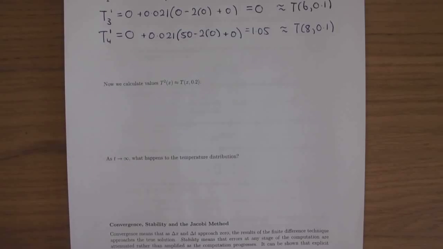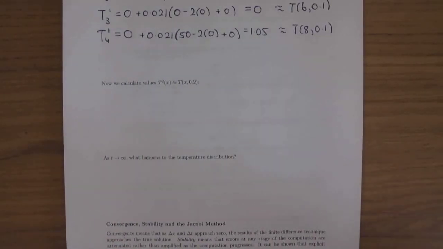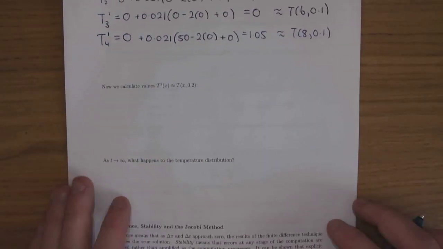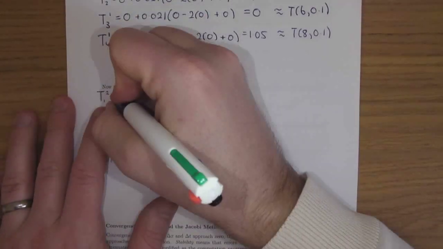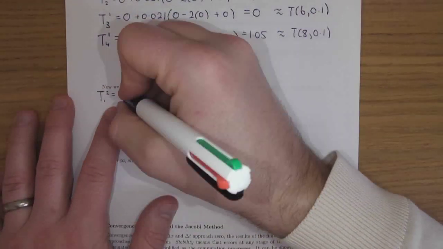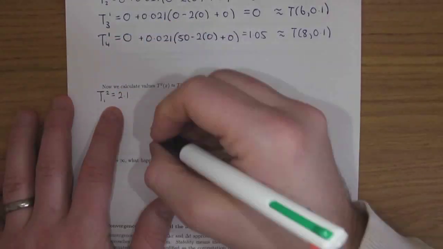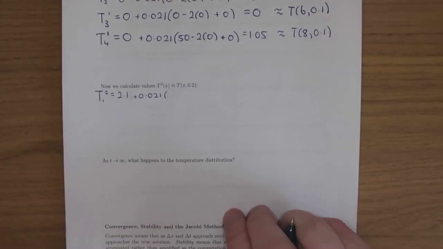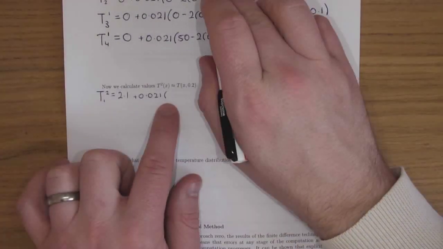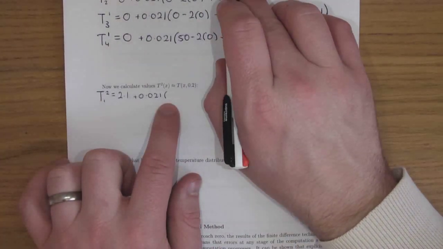So we're going to iterate this one more time. Obviously in VBA you keep going. So T1 at the next time is equal to the previous temperature, which is 2.1, plus 0.021. The formula says it's the next temperature over in terms of distance. That's T2.